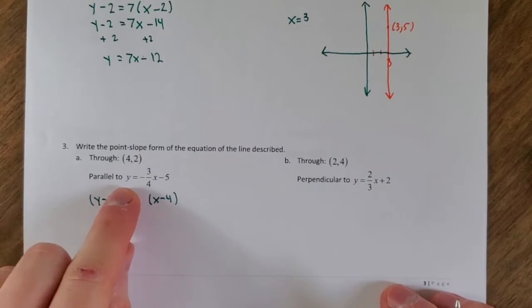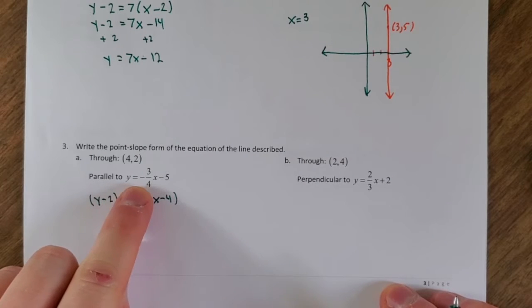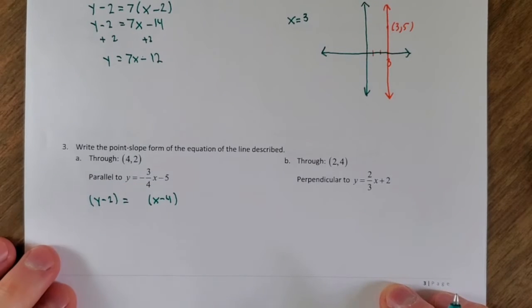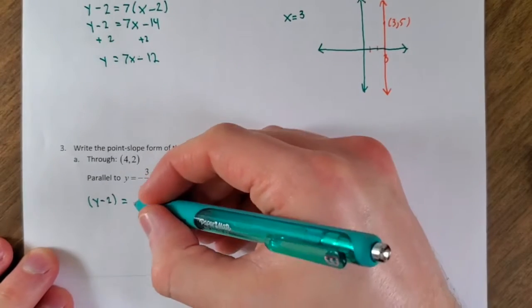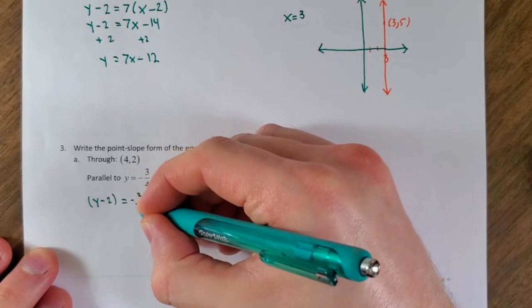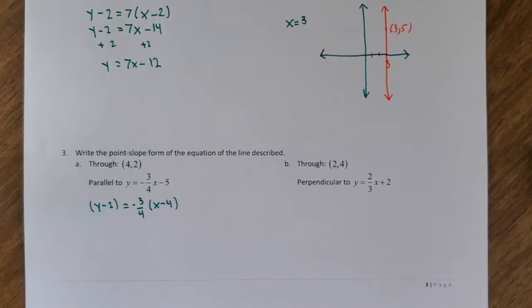So we have it's parallel to this line of y is equal to negative 3/4 x minus 5. Well, if it's parallel, that means they share the same slope of negative 3/4. So I can just copy that down and make up my new equation using that slope, since I know it will be the same. So this equation here goes to the point of 4, 2 and has that slope. And it only asks us to write this in point-slope form, so we're done here.